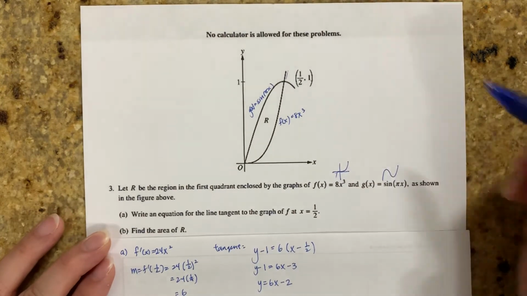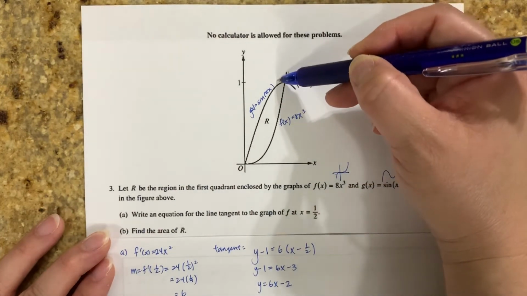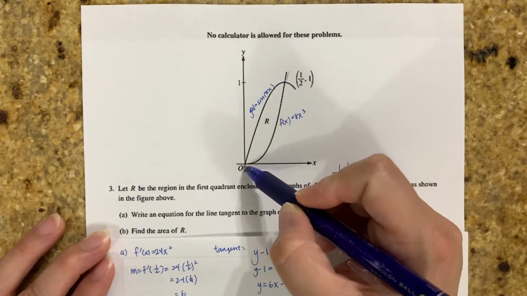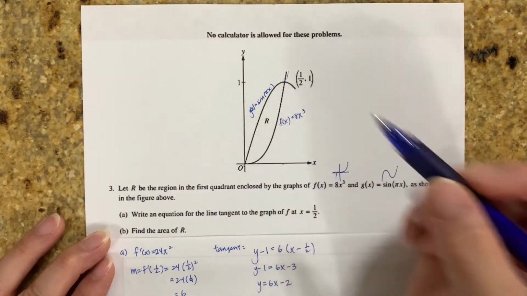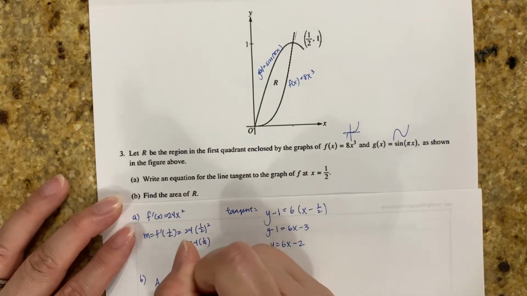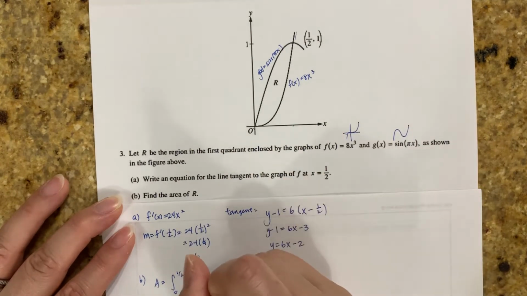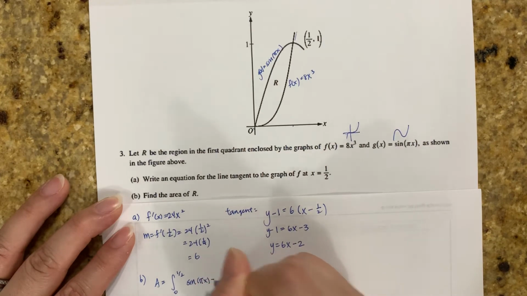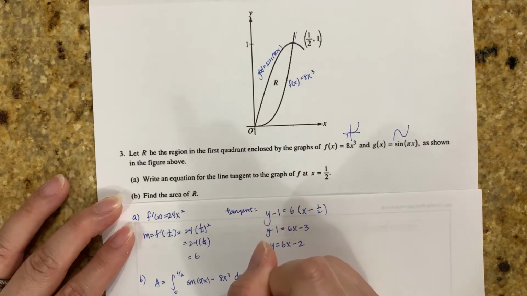All right, so the area of R is easy to go with top minus bottom over 0 to 1/2. So this is a dx problem. So the area is the integral from 0 to 1/2 of the top function, sine of pi x, minus 8x cubed dx.